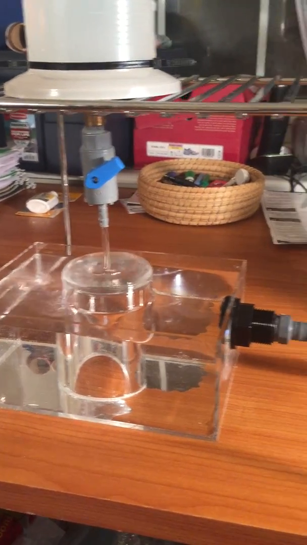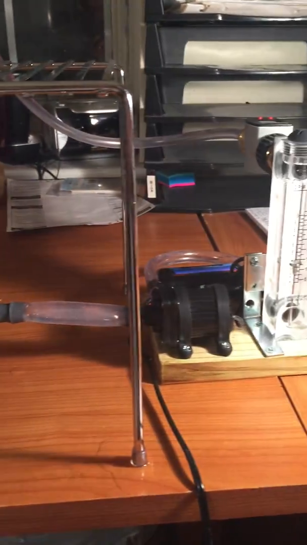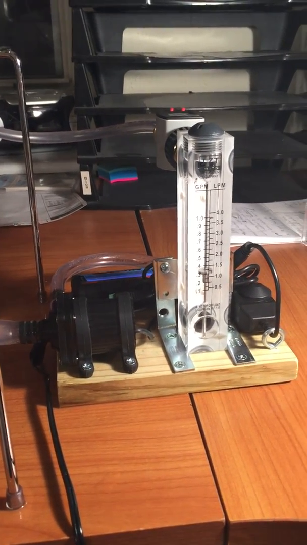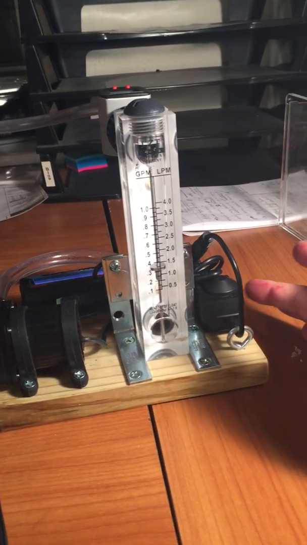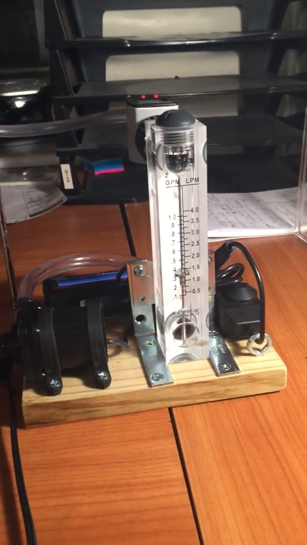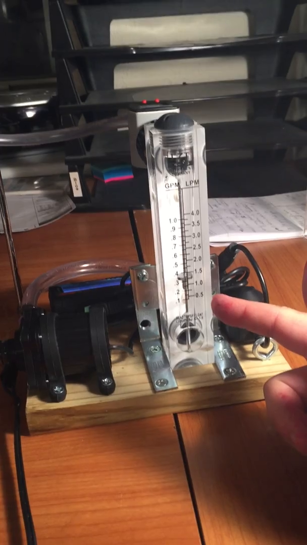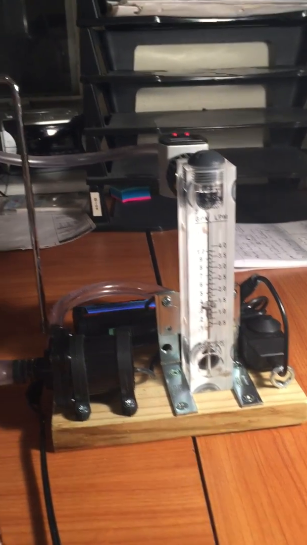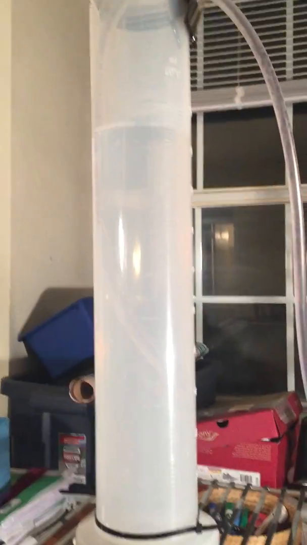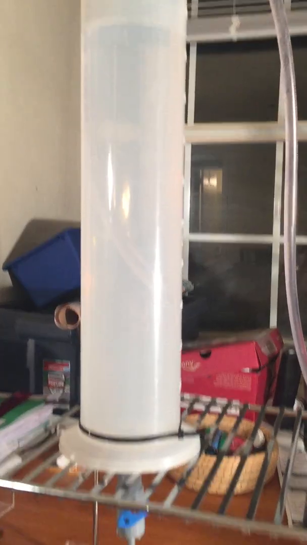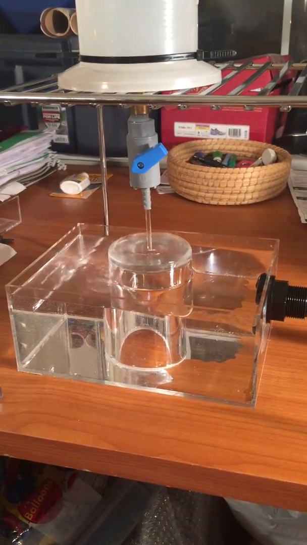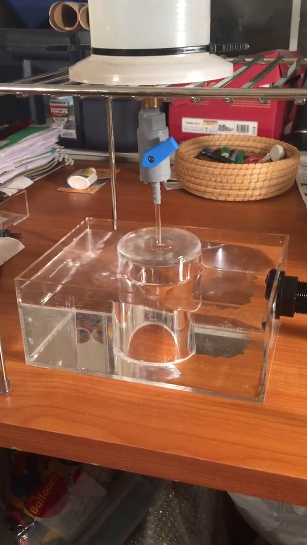The water then moves through this valving system here into a pump, and the pump speed is controlled by this speed controller, and this rotometer gives you the volume flow rate of the fluid running through the system. And then I'll follow this Tygon tube all the way back up, and it's essentially a closed loop system that just deposits the water back into the water column. So that's essentially what we're dealing with in terms of the experimental apparatus.